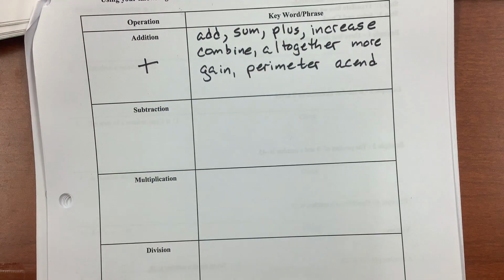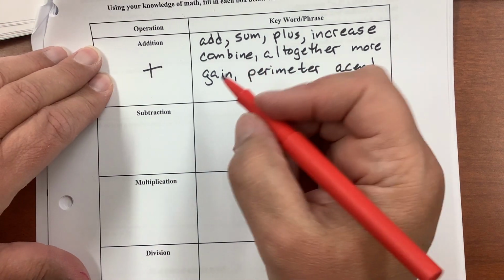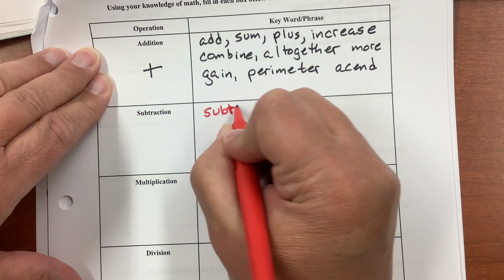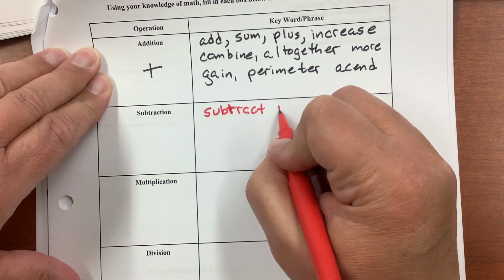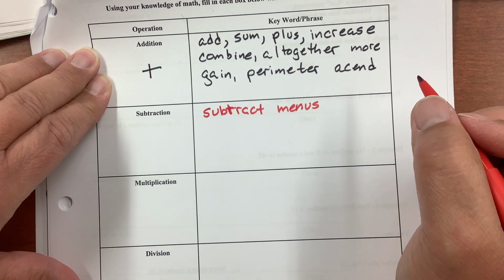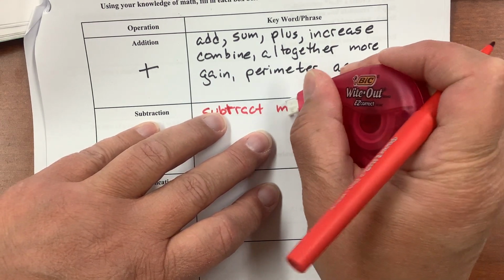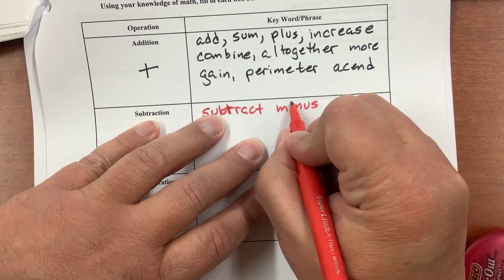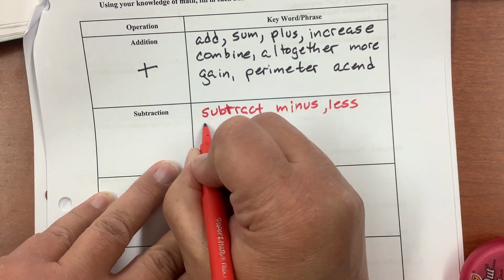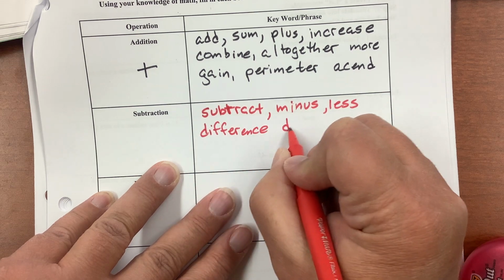Now, subtraction, let's do some subtraction here. There was, of course, subtract. Minus. That looks like menus. It's supposed to be minus, M-I-N-U-S, Bono. Silly, silly me, sorry. Minus. Less. Difference. Decrease.